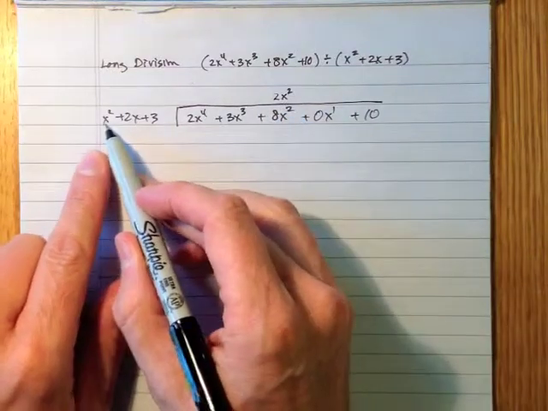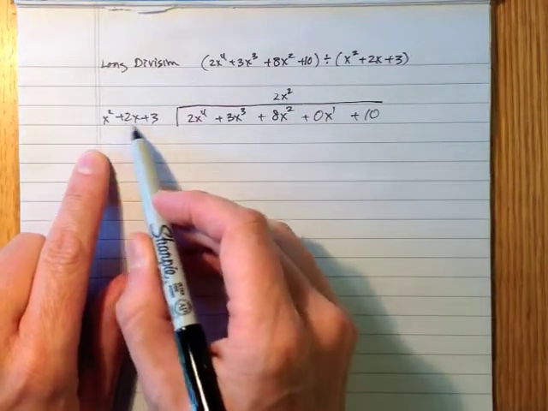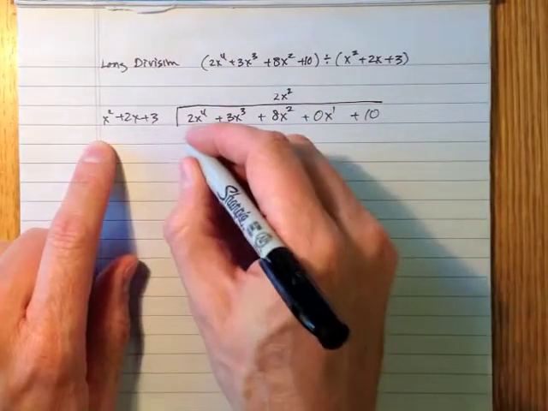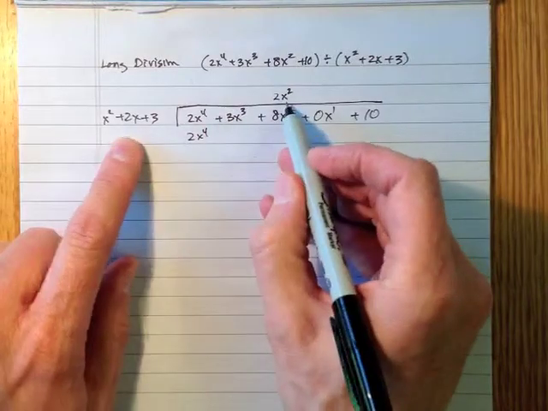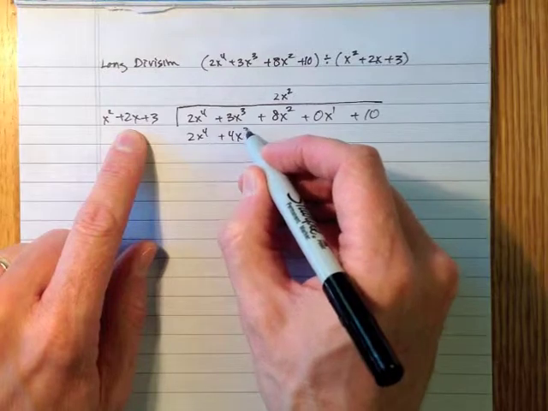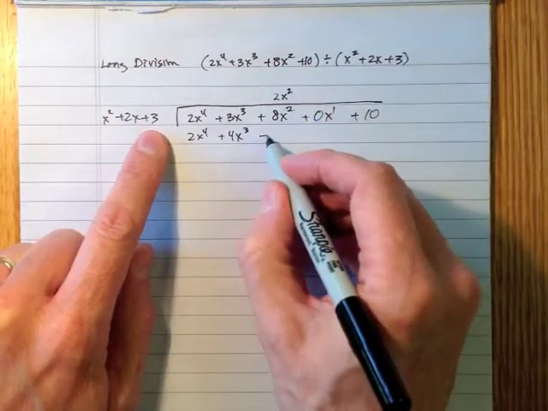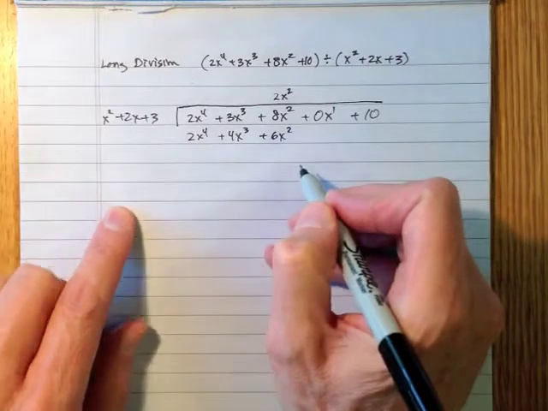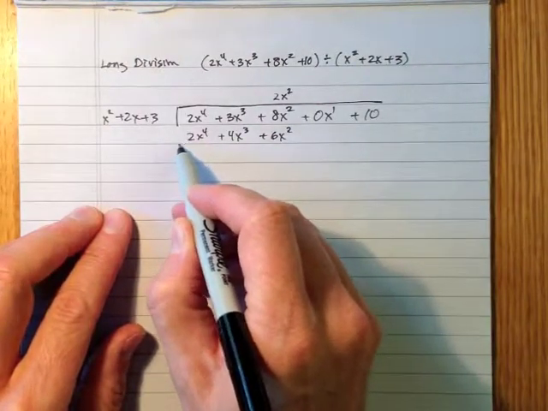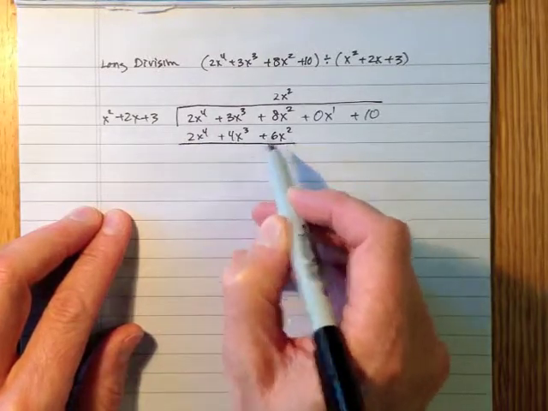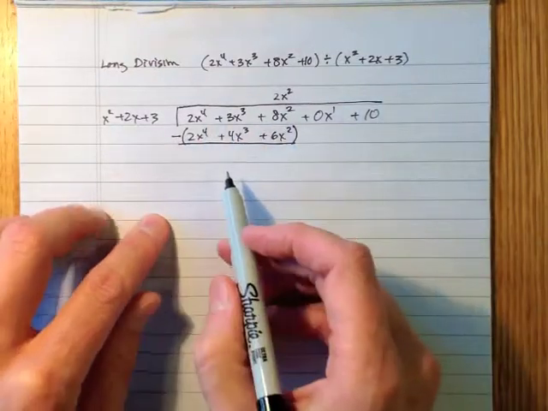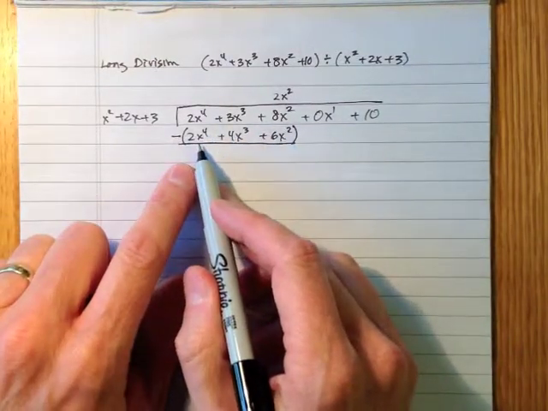So 2x squared times that would be this. Let's multiply 2x squared times all three terms and maintain separate columns. So 2x squared times this is 2x to the fourth, and 2x squared times 2x would be 4x cubed, and 2x squared times 3 would be 6x squared. Now, just like in regular long division, what I want to do is subtract all of that from this original polynomial. And when I do, the x to the fourth term drops out.